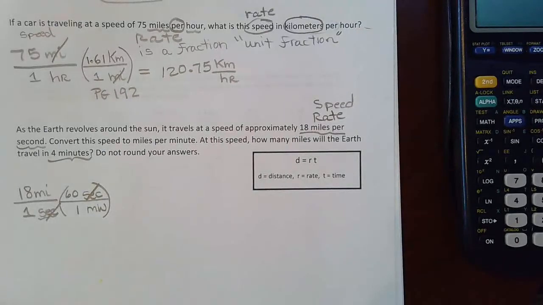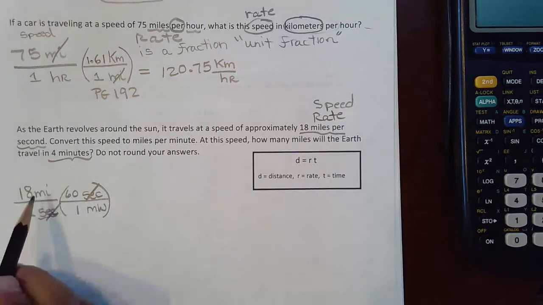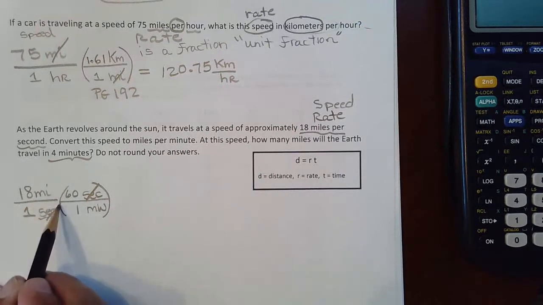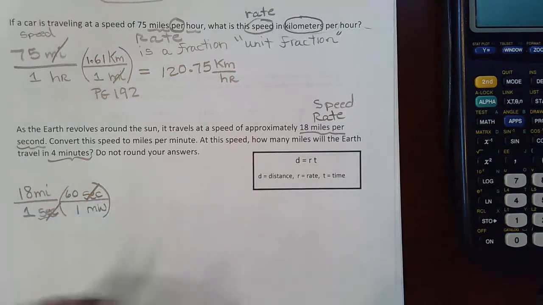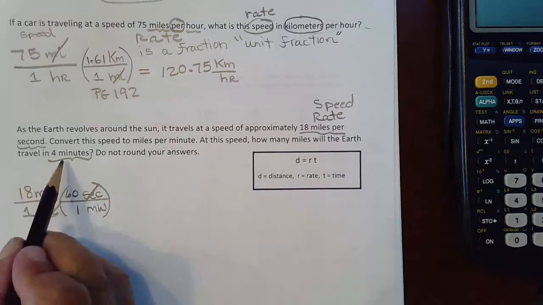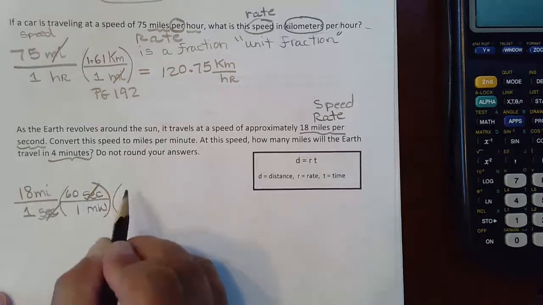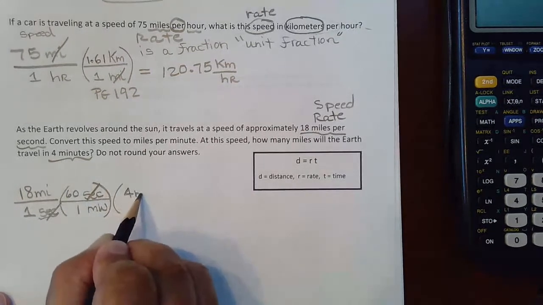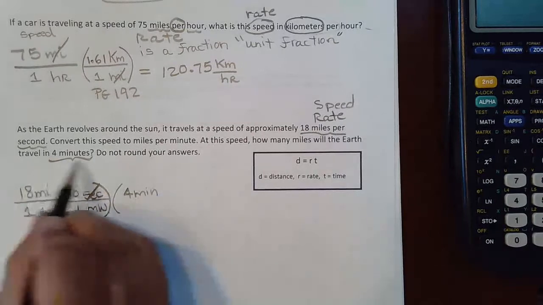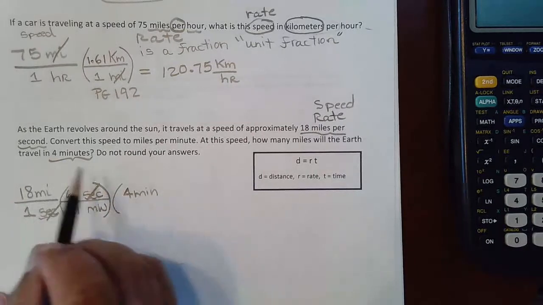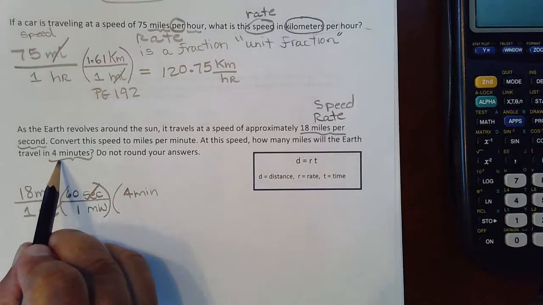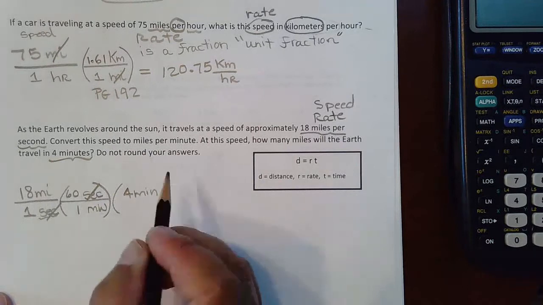So right now, I'm in miles per minute. Now, I haven't done any of the math yet. I haven't put any numbers in my calculator yet. I can now, because I have the unit of minutes, multiply by 4 minutes. This is not a rate, but in order to multiply by what it's doing in 4 minutes, you needed to get it in the right unit.